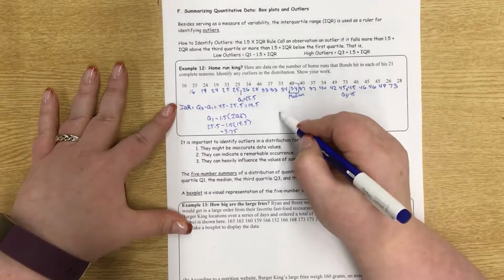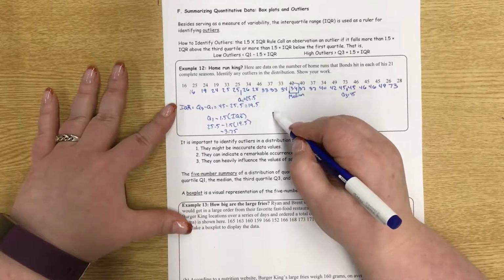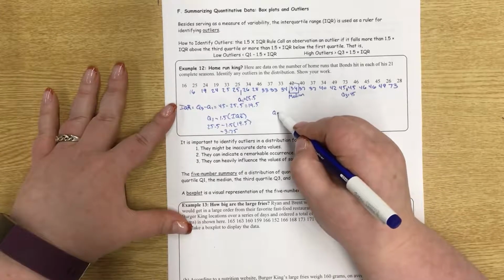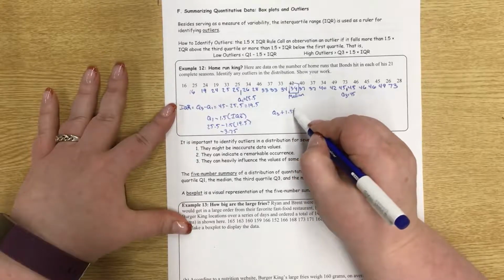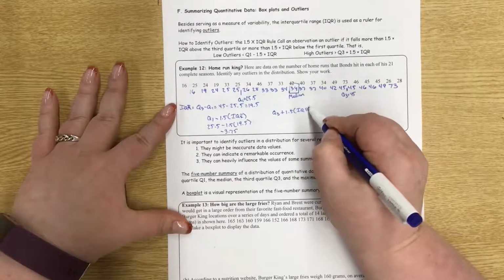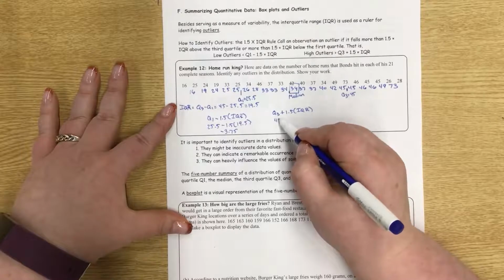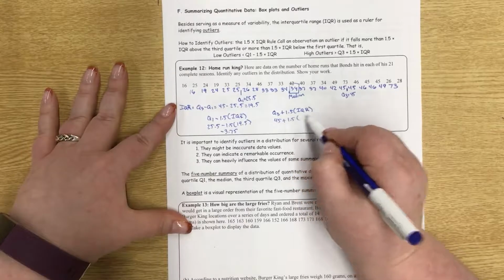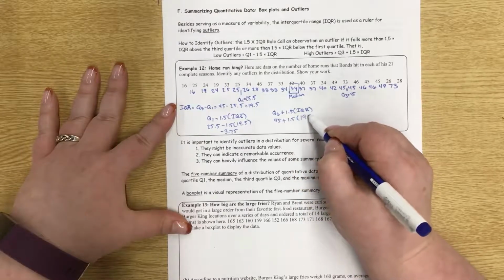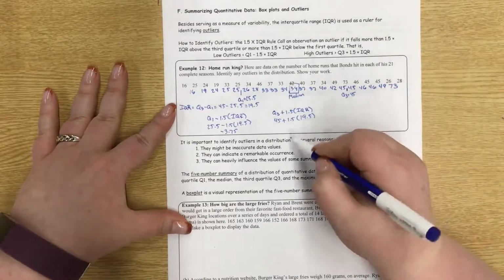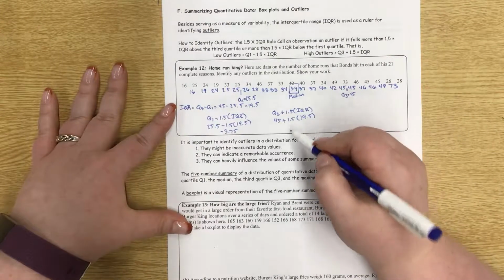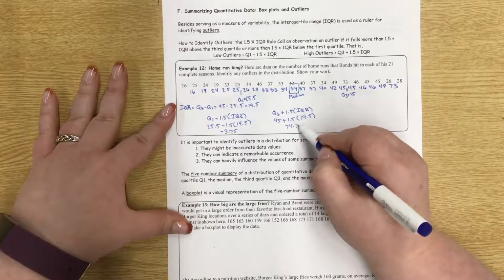So let's look at our upper end here. Our upper outlier, or high outlier, would be Q3 plus 1.5 times our IQR. Q3 was 45, plus 1.5 times our IQR of 19.5. Okay, and if you put this all into a calculator, you should be getting 74.75.